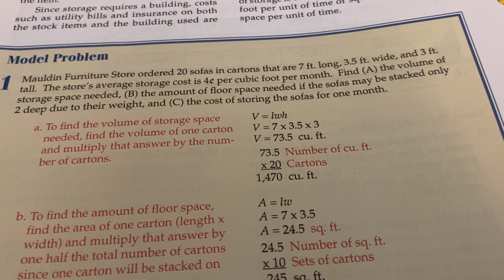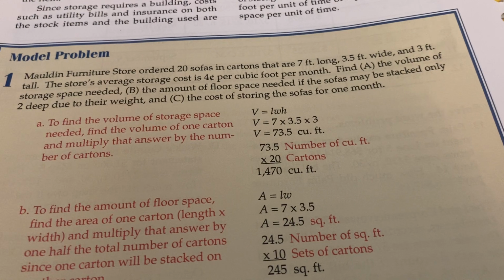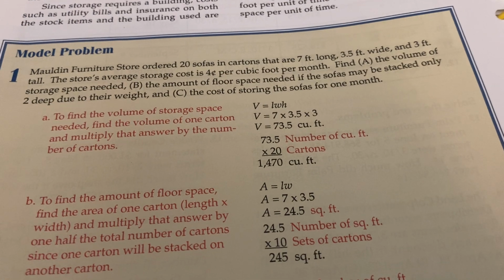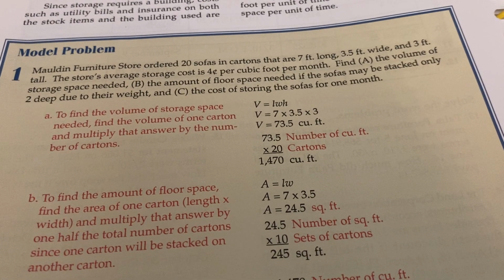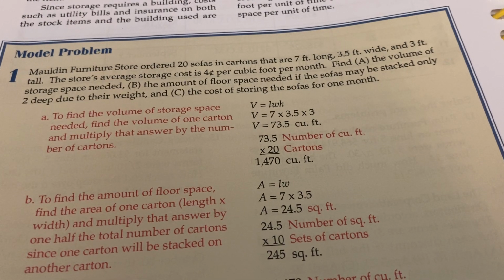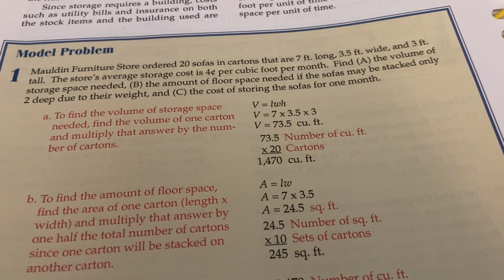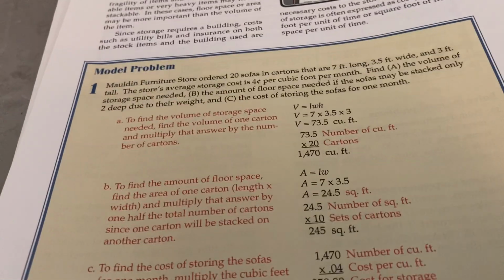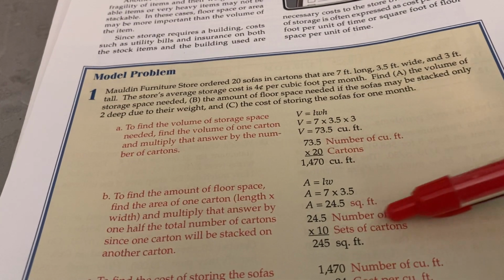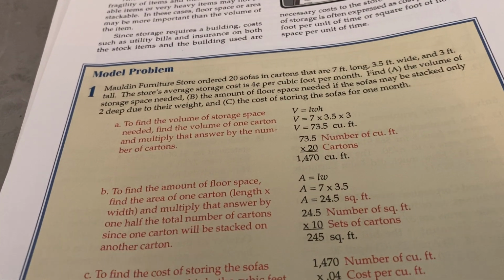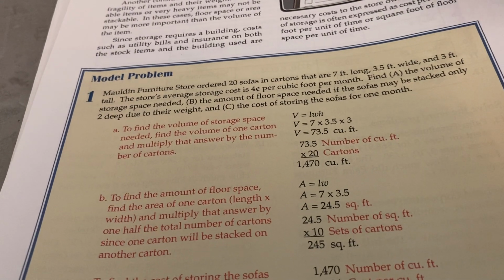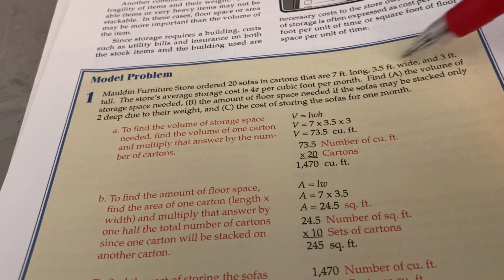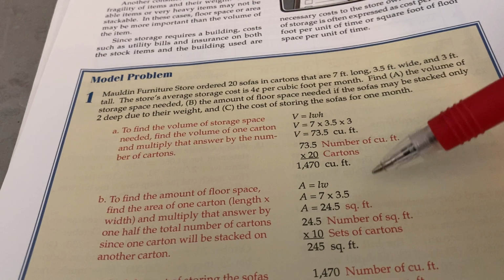Then you go on to the area, where area equals length times width. To find the amount of floor space, find the area of 1 carton, length times width, and multiply the answer by 1/2 the total number of cartons. So you have length times width, and you get an area of 24.5 square feet. This is the number of square feet you need for the set of cartons, ordered 20 sofas in cartons of this size, and so you know the area that you need.